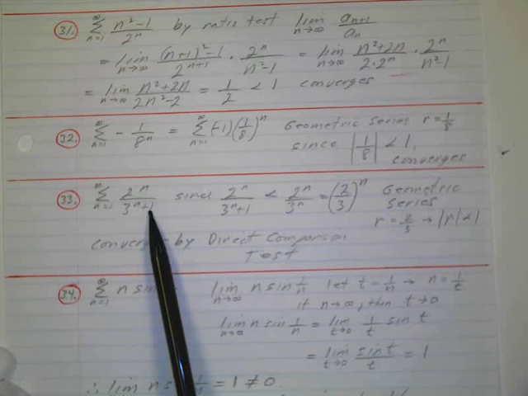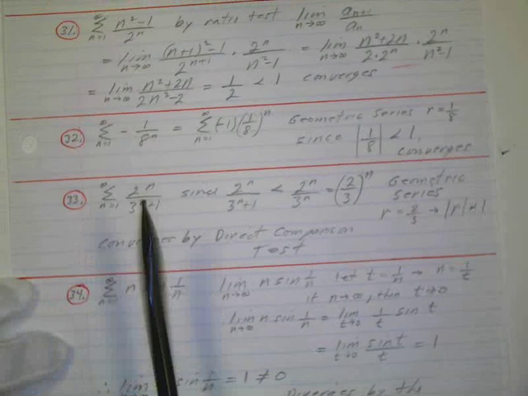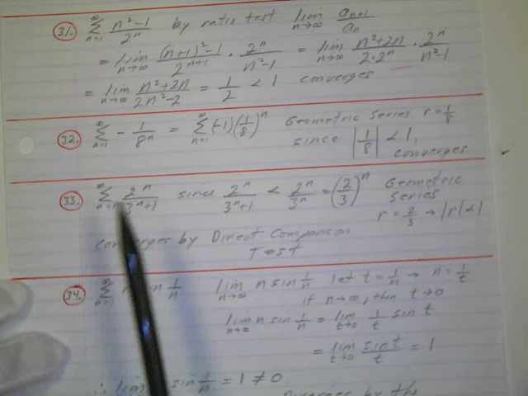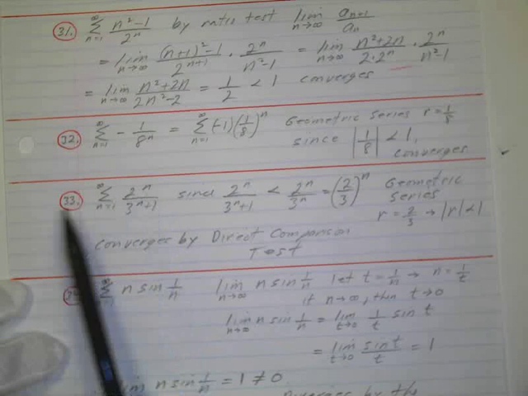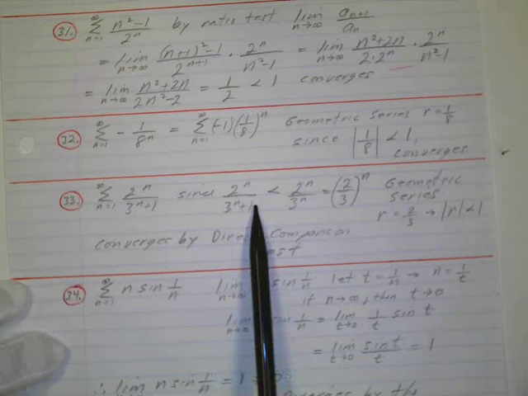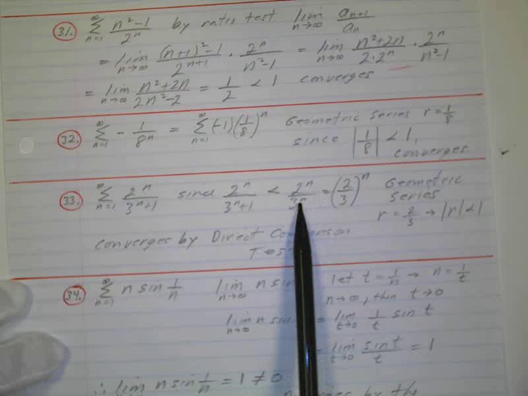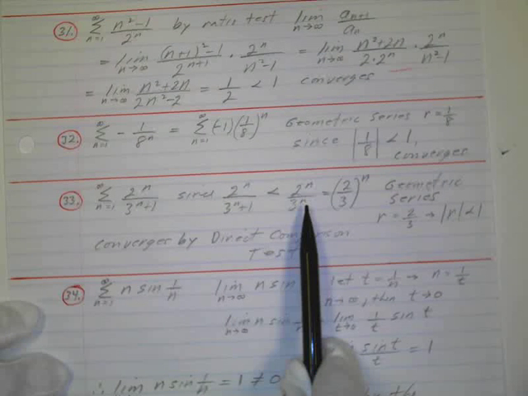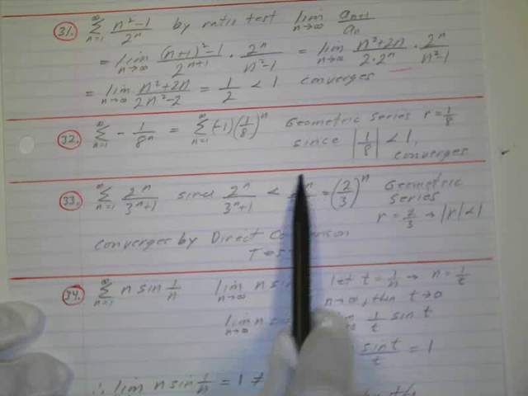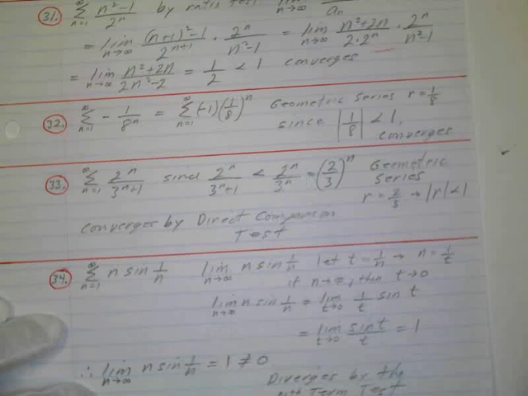Alrighty, let's take a look at this one. Like I said, there's more than one way to do these. If you look at this one, if I make the denominator smaller, then the result will be larger. So if I subtract that, this result will be larger, which means 2 to the n over 3 to the n is larger than this. If I make the denominator larger, I make the result smaller. So that means this series is less than every term.